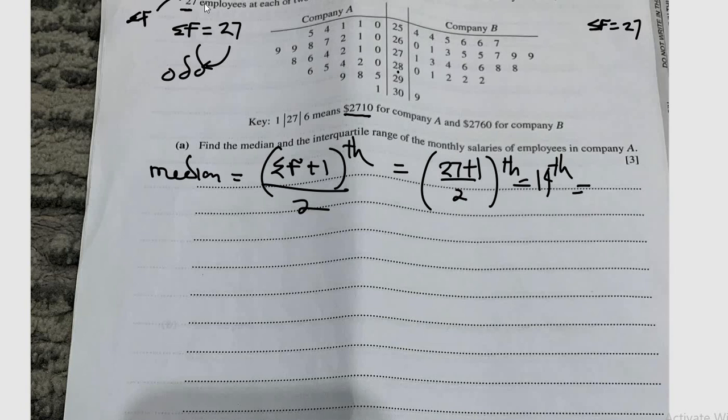Remember, I'm dealing with company A. What's the 14th position? 1, 2, 3, 4, 5, 6, 7, 8, 9, 10, 11, 12, 13, 14. This is the 14th position. So it's 27, 1 to the left. It means 27, 1, 0 dollars. That's the median.